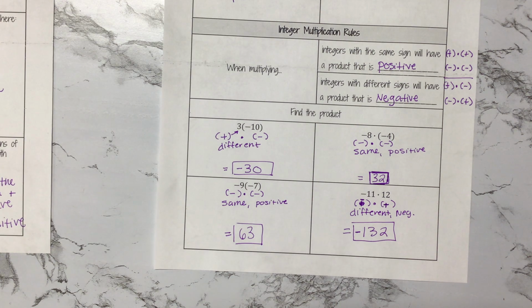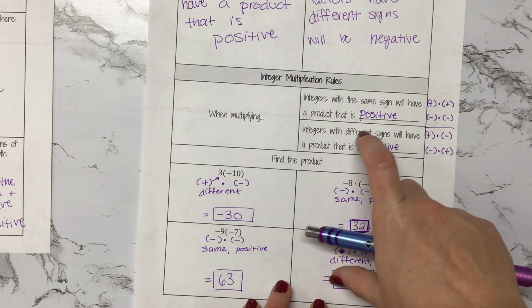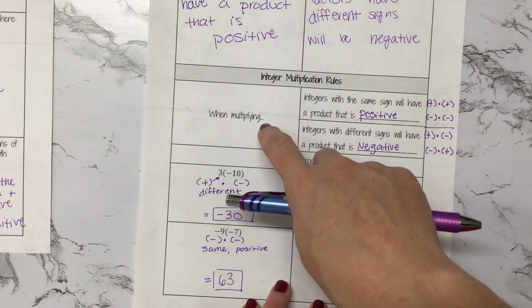And that's it. If you're having a hard time remembering, I know it's a lot. It's a lot to mix in with our addition and subtraction rules. Totally get it. Just go through, read up here. Same sign is positive, different signs negative when you're multiplying.